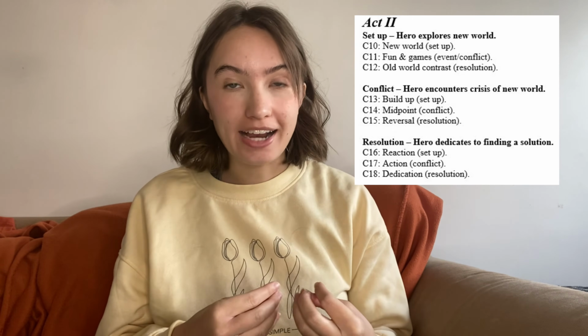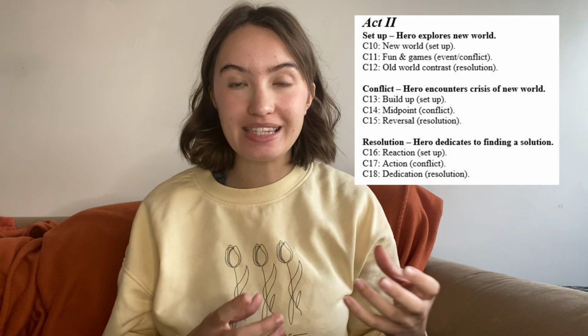Okay, so we've moved into Act 2, and now we have this new world that we are in, so your character needs to experience that, and then we move right into fun and games. And this is like what I was talking about. This is like the really fun part where all the relationship building happens. If you're going to include a romance, this is normally the place that you're going to either introduce that character or really have that develop.